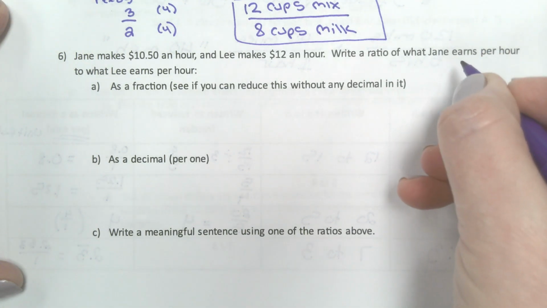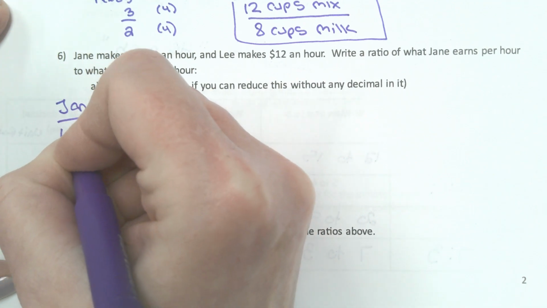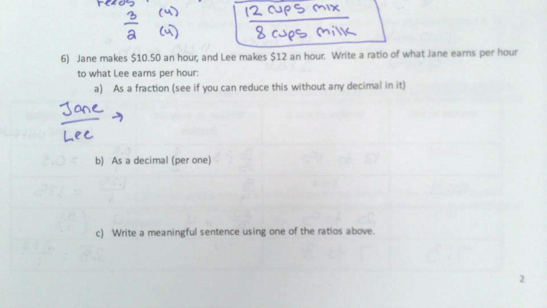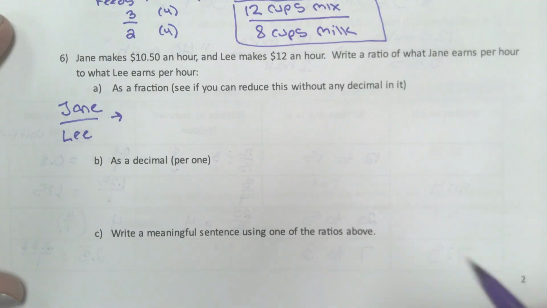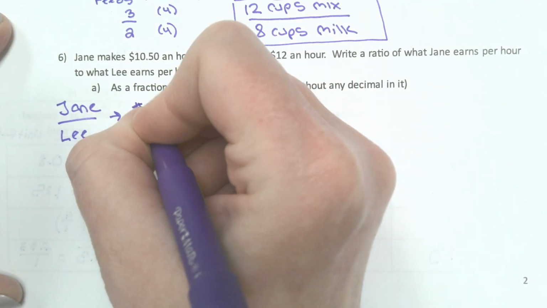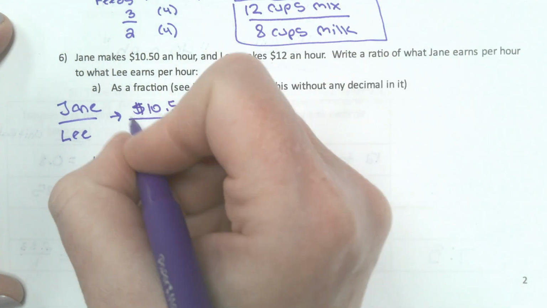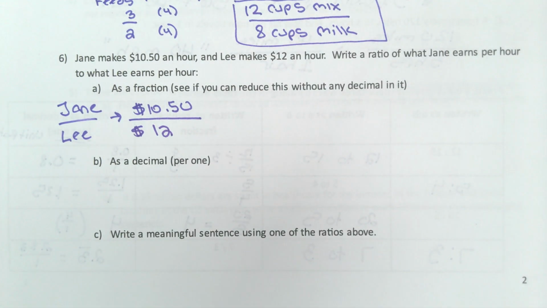All right, write the ratio of Jane to Lee. Jane makes $10.50 an hour. Lee makes $12 an hour.